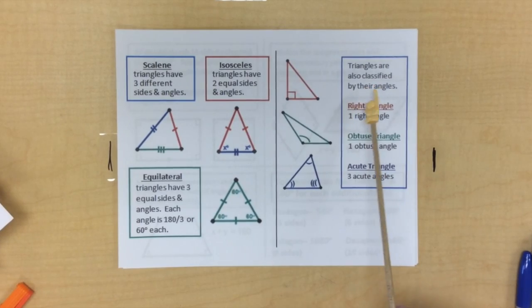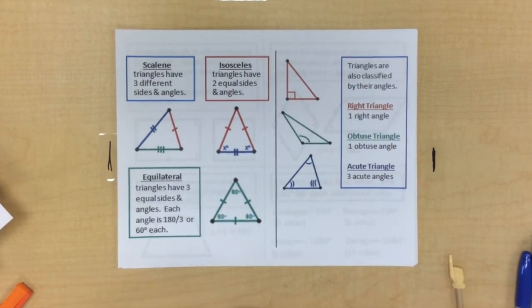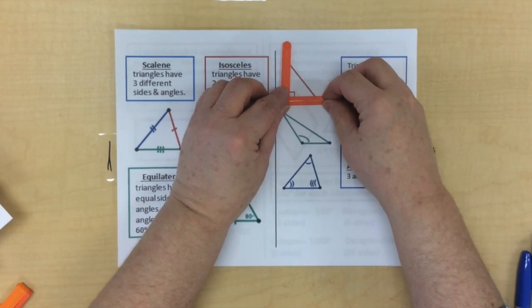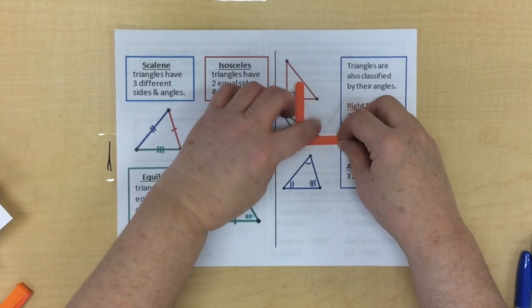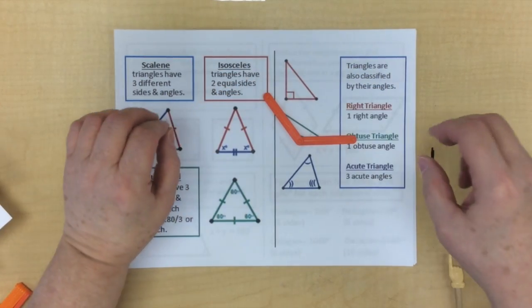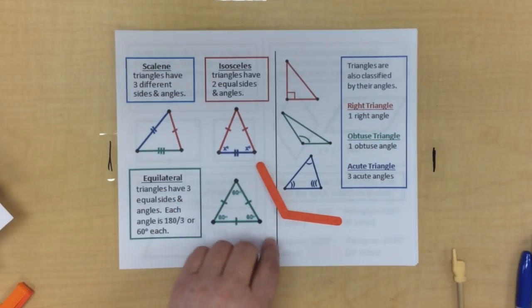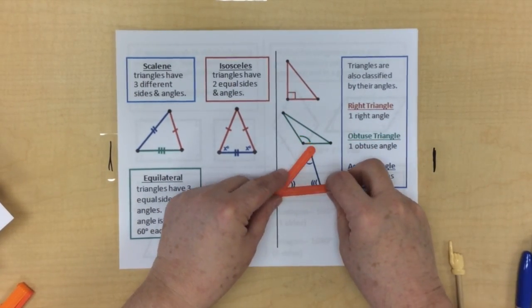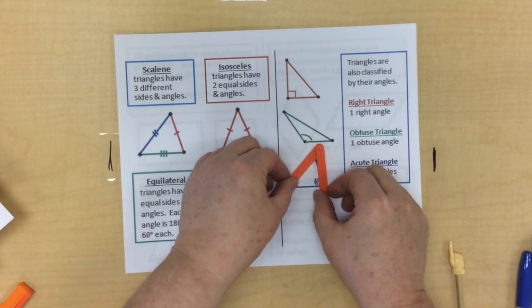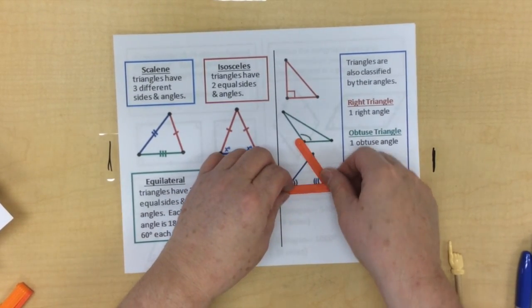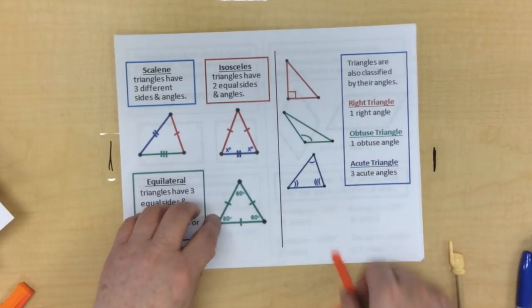And triangles are also classified by their angles. This one here is called a right triangle because it contains 1 right angle. This is an obtuse triangle because it contains 1 obtuse angle. And this is an acute triangle because all the angles are open less than 90.